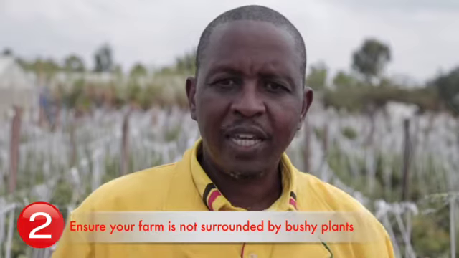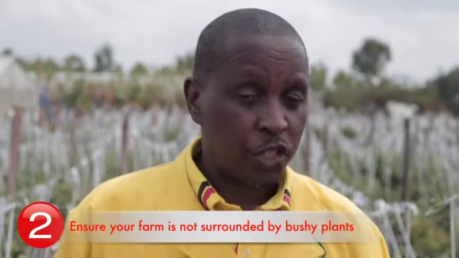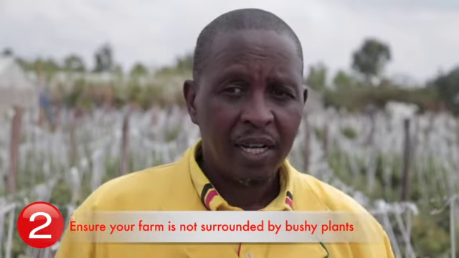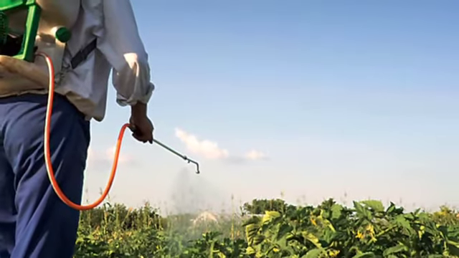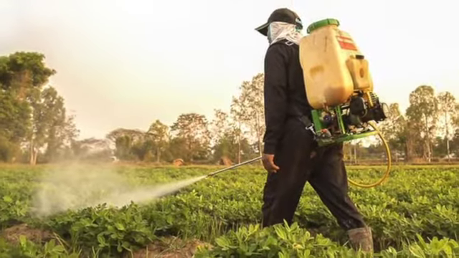Number two, ensure that your field is not surrounded by bush or bushy plants. Clear them as much as you can, including grass and other bush. And make sure that every time you do a spray, you also spray the surrounding bushy areas, because some of the pests and diseases will hide in these places.